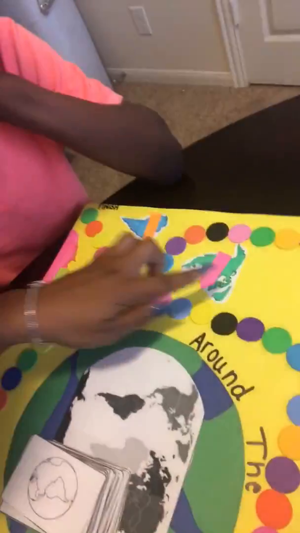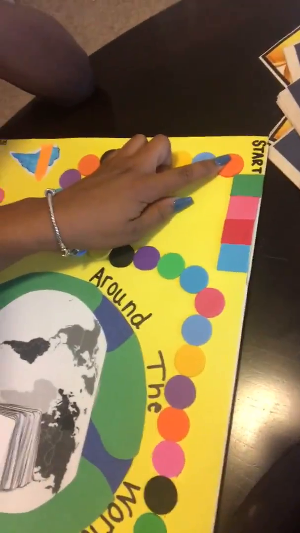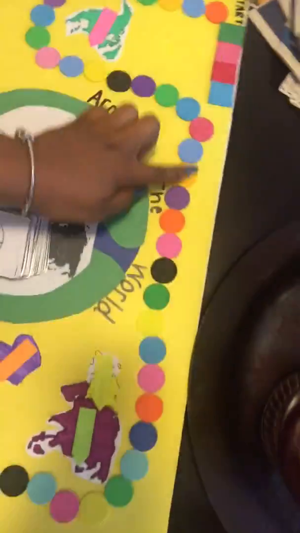Now, determining who wins, of course, is the person who makes it all the way to the finish line. So you start here. This is the starting line. And you go all the way around the board, all the way until you see finish. Okay? So, let's begin our game by rolling the dice first to see who gets the highest number to go first.